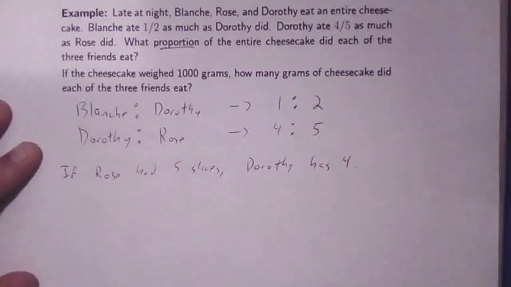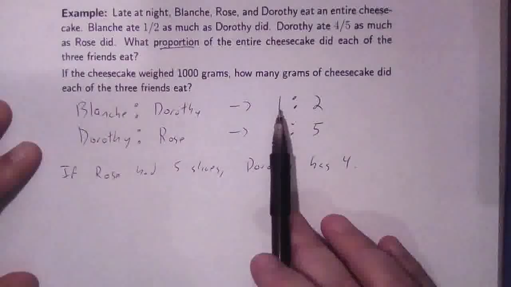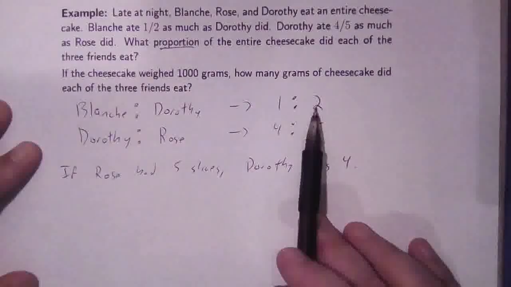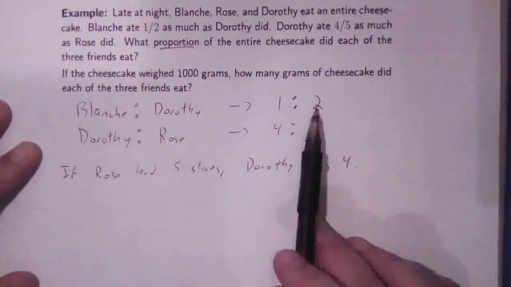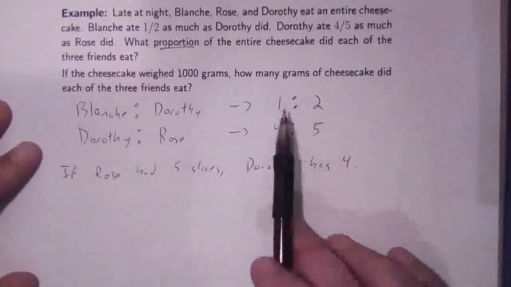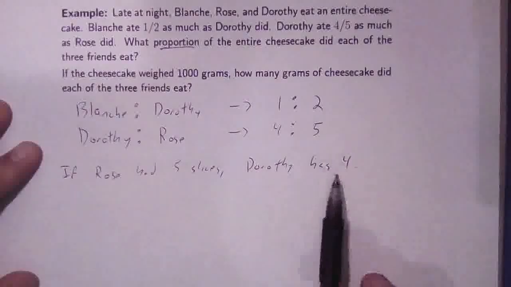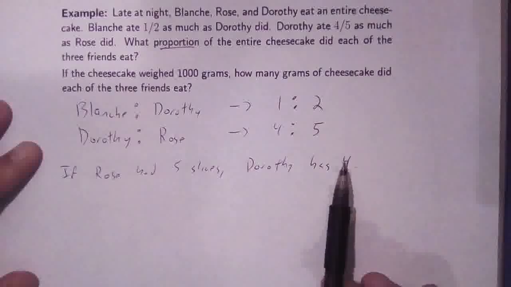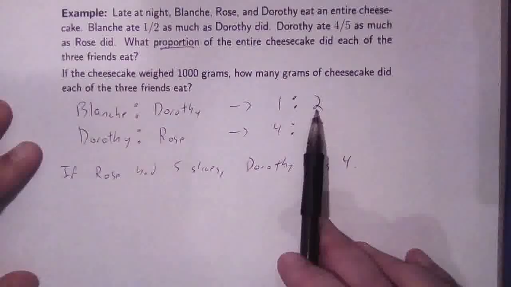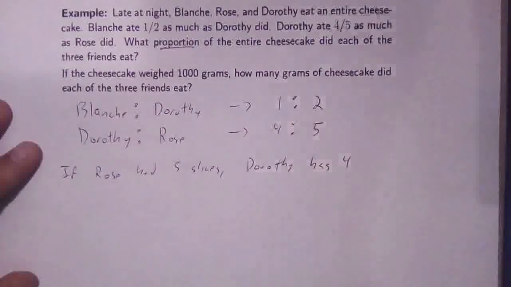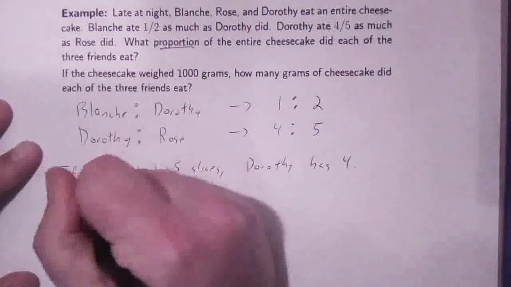Next, we're thinking about Dorothy and Blanche. We know that for every 1 slice Blanche has, Dorothy gets 2, or equivalently, for every 2 slices Dorothy has, Blanche has 1. If Dorothy has 4 pieces, twice as much as Blanche does, then Blanche has to have 2 pieces.